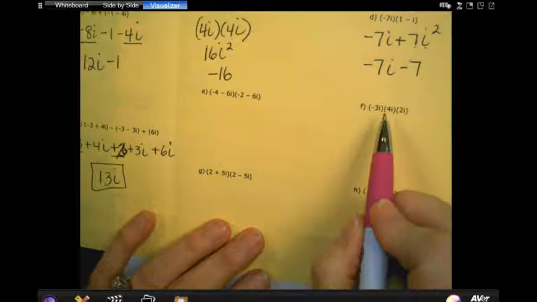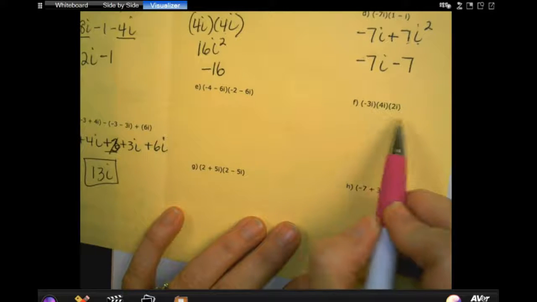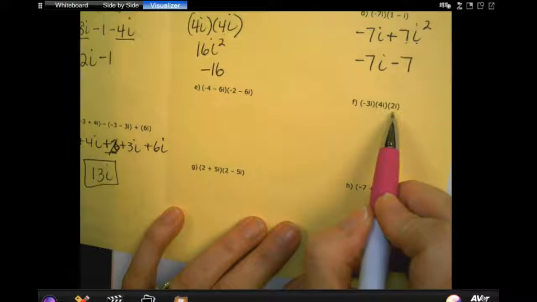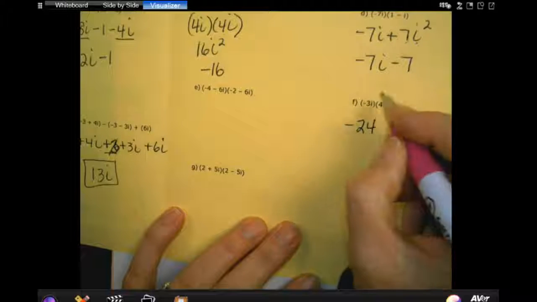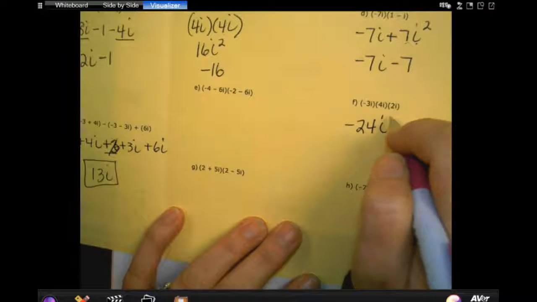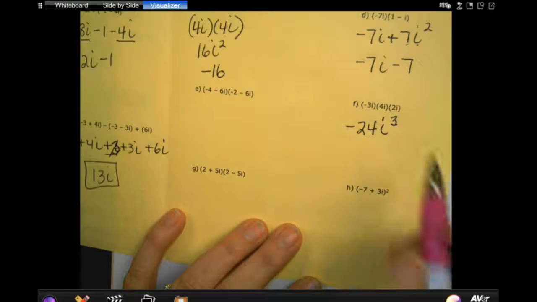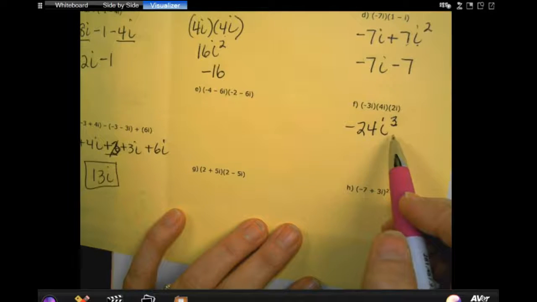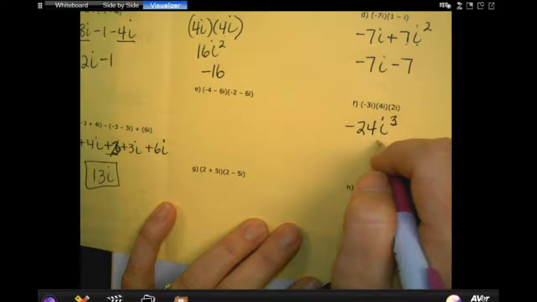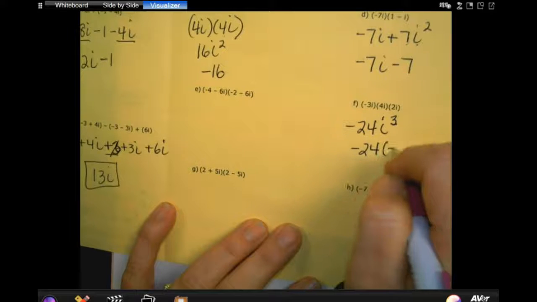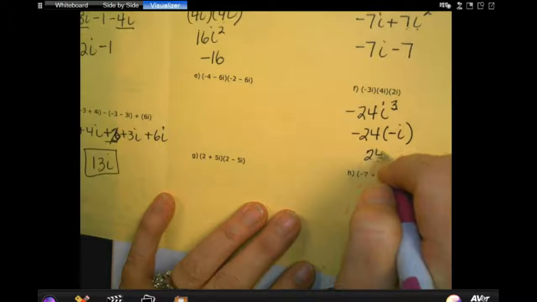Let's do the one right underneath of it. So, again, I'm multiplying because there's no add or subtract between it. So negative 3 times 4 times 2, negative 24. And then i times i is i to the third. And so i to the third, if you look up in the chart, what is i to the third? So I get negative 24 times negative i. What's a negative times a negative? 24i.